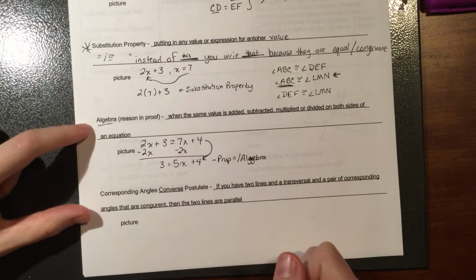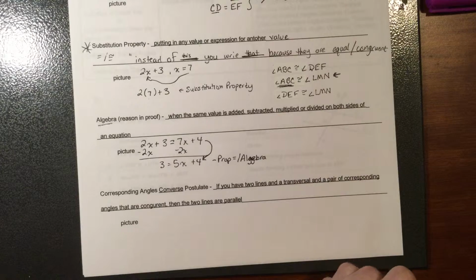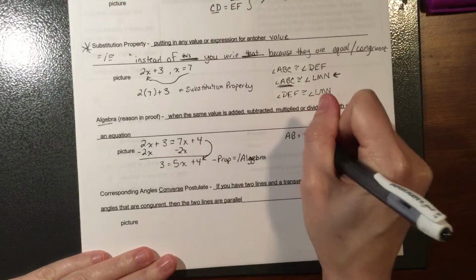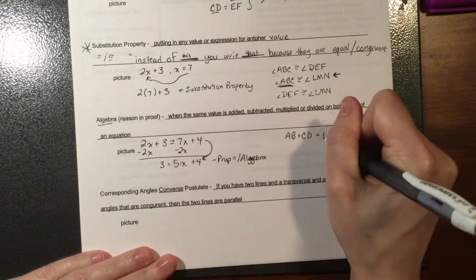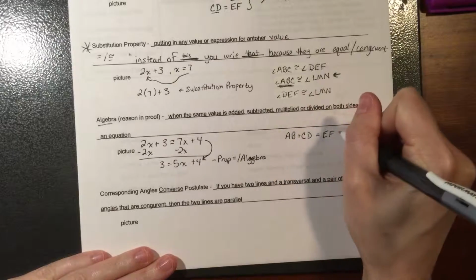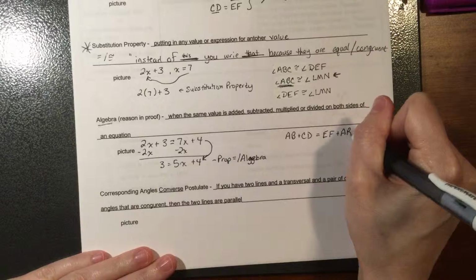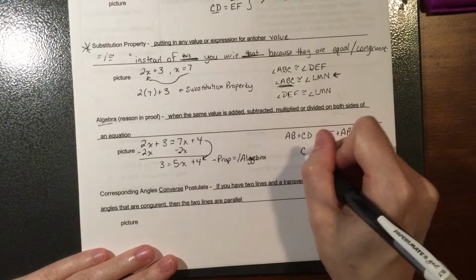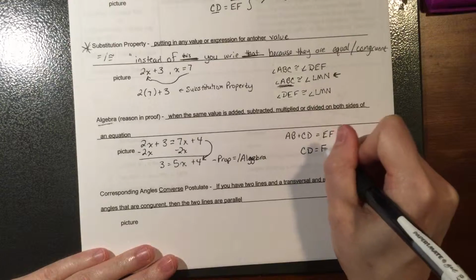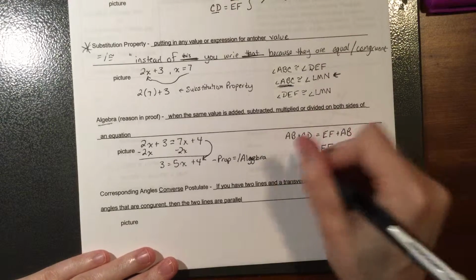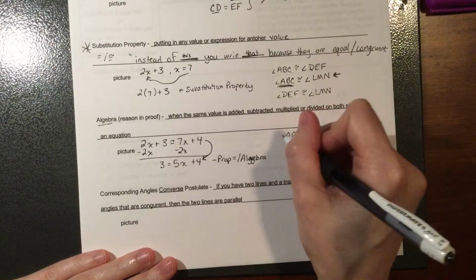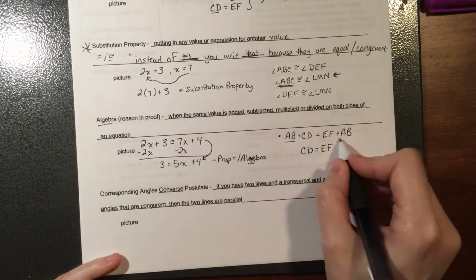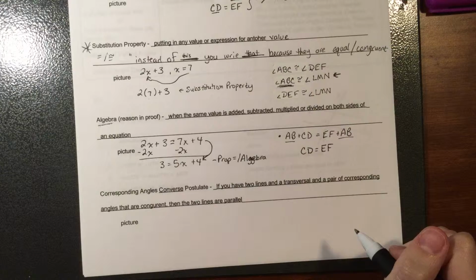algebra. And what that'll look like in terms of geometry, let's say you've got AB plus CD is equal to EF plus AB. And we're trying to get to CD is just equal to EF. And that's our proof, and that's where we want to go. So if we look at this step right here, the reason why we're not there yet is because of the AB on both sides.